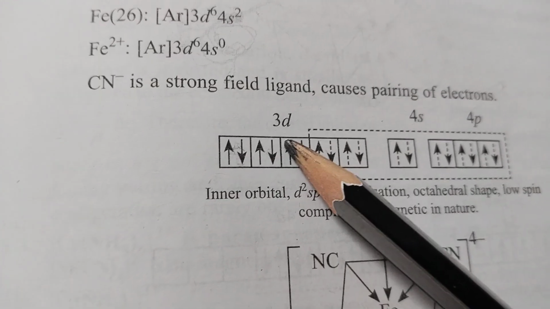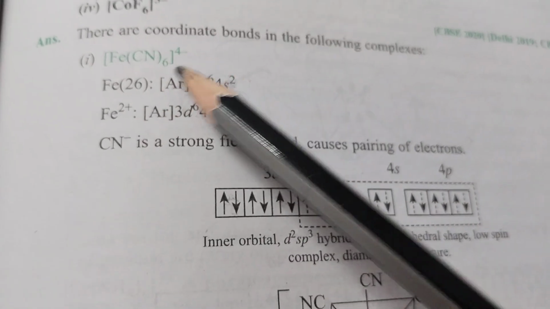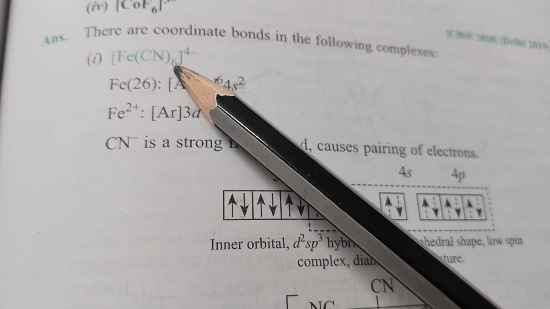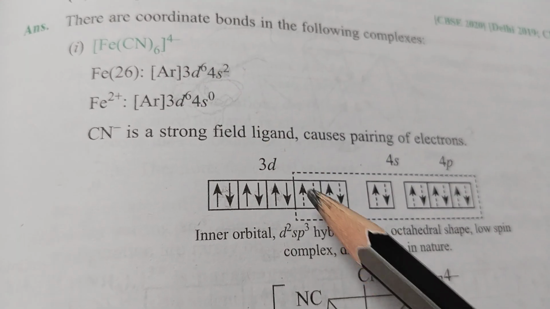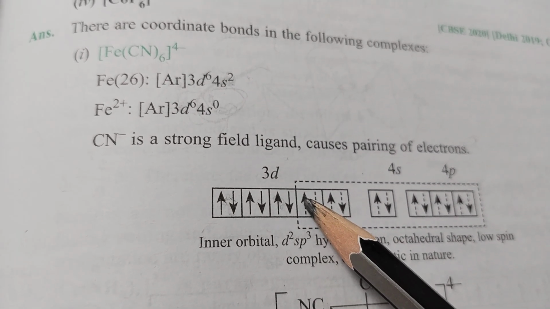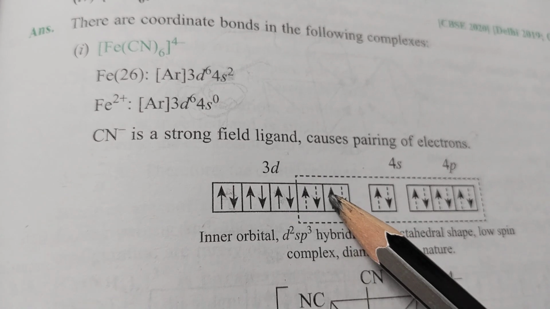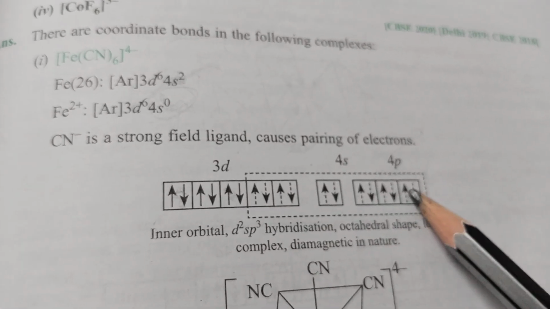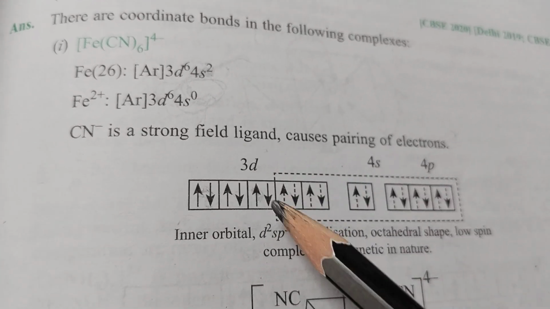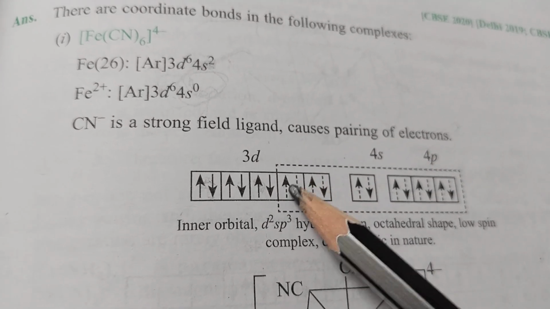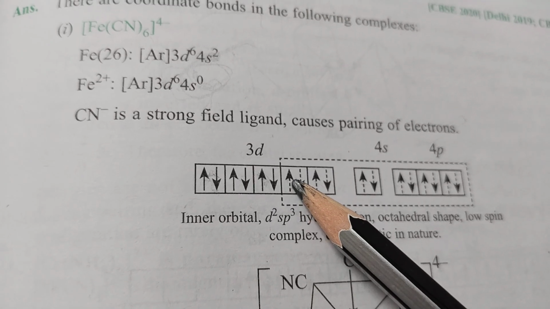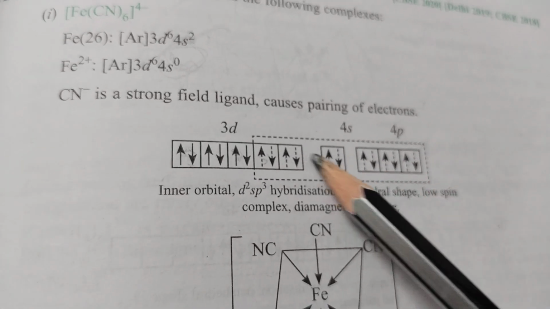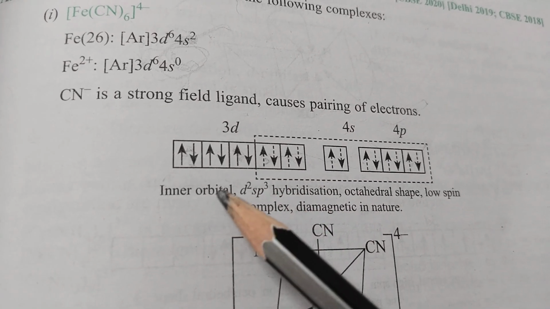6 electrons are over. What remains? We have 6 ligands, and each ligand will contribute 2 electrons: 2 electrons, 2 electrons, 2 electrons, 2 electrons, 2 electrons, 2 electrons. So among 6 ligands, each ligand contributes 2 electrons. So d2sp3 hybridization takes place.